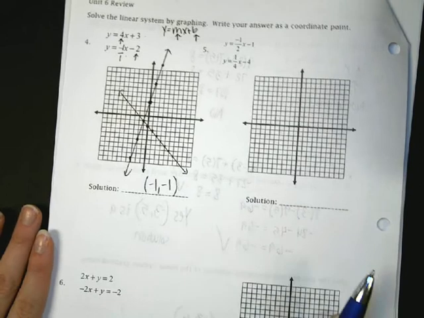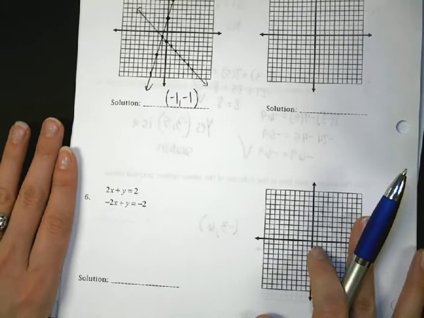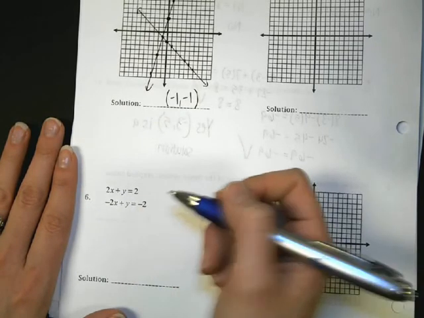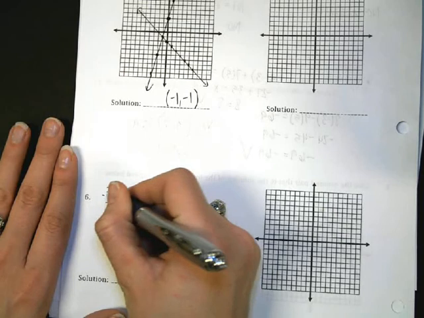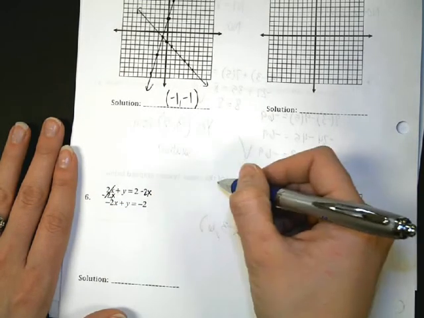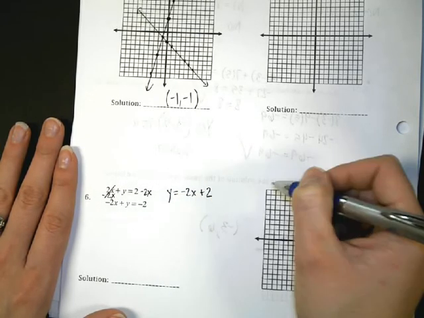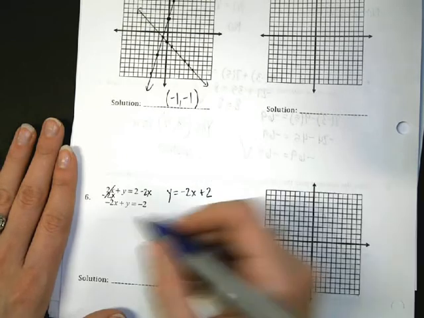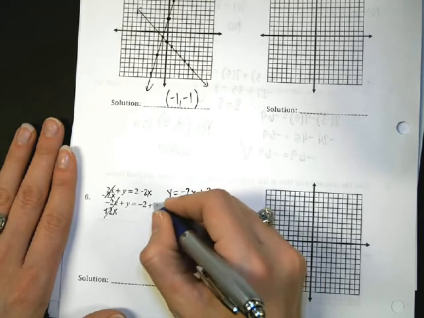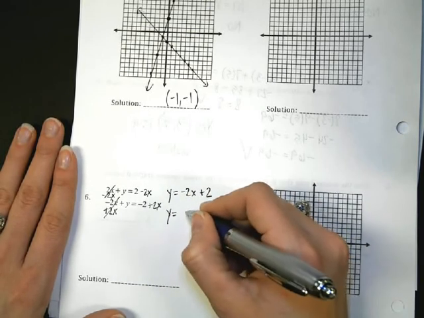and problem number 6. So problem number 6 is a little different because it's not in y equals form yet, so I need to get there first. In order to solve for y equals, you need to subtract 2x from the first one, and whatever you do to one side, you have to do the other. So you get y equals a negative 2x plus 2 for your first equation. And then for your second equation, in order to move this 2x over, you do the opposite, which is addition. So you add 2x to both sides. So this equation would be y equals 2x minus 2.